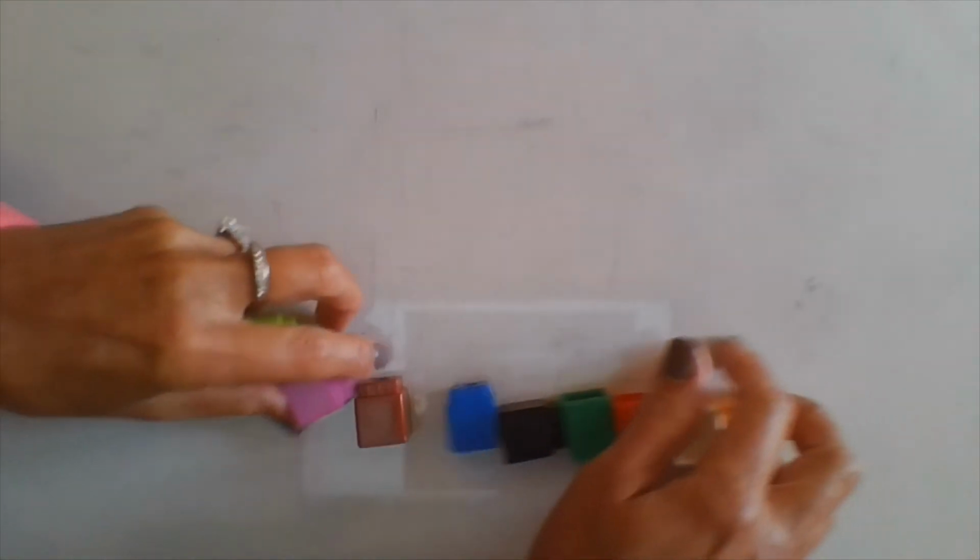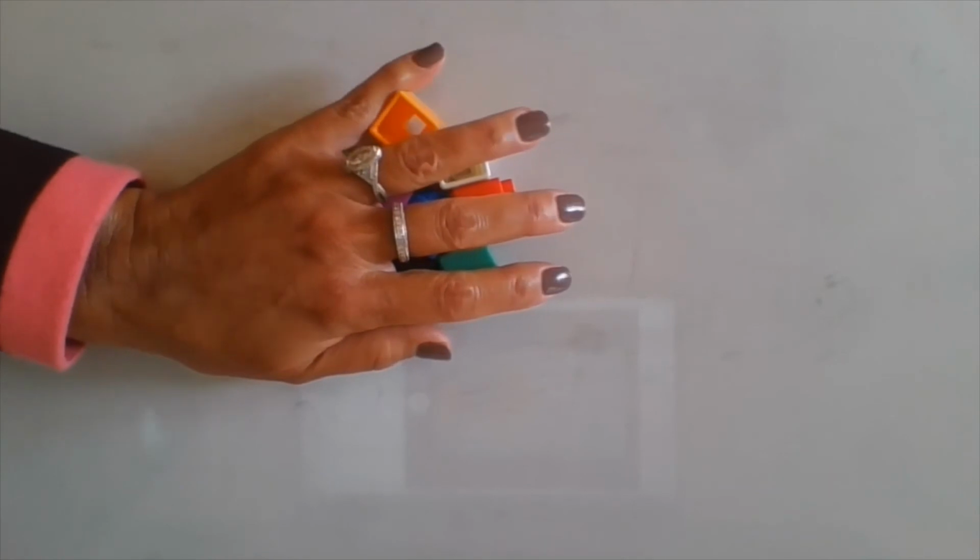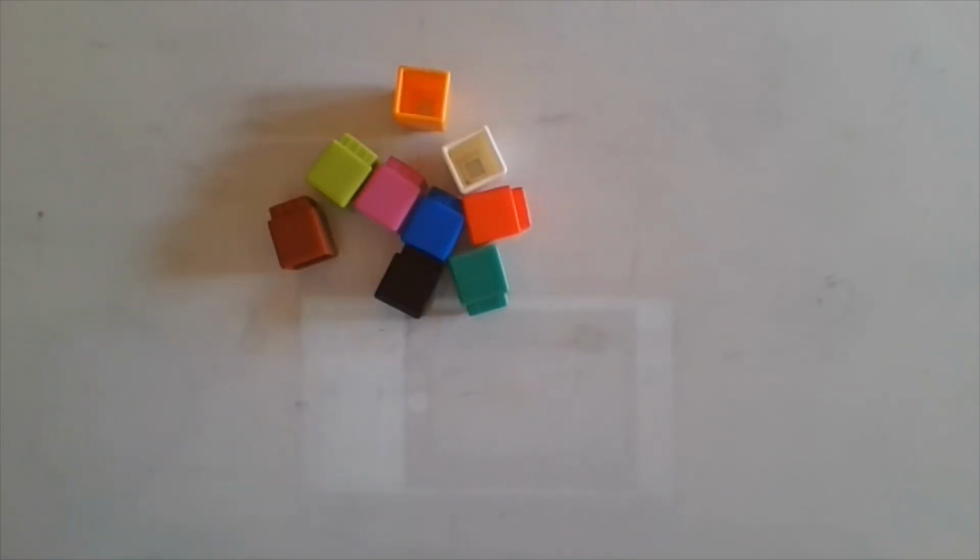The second counting strategy that I will model is called one touch, one number, touch and count. In this strategy, the students will do the same. They will find out how many in an organized or an unorganized set, but this time they won't move it to a different place. They'll just count and give each object one number name.